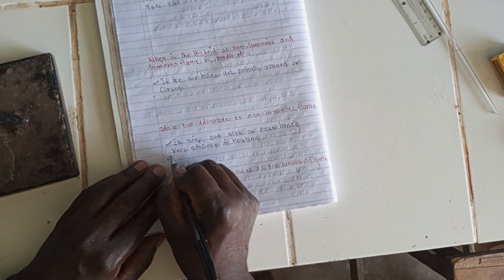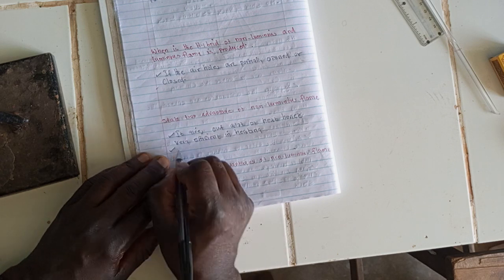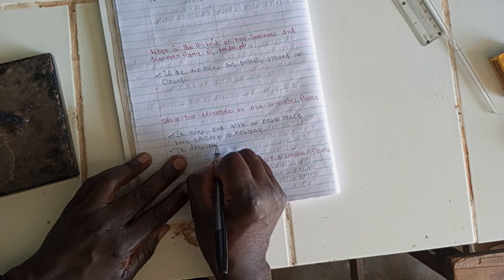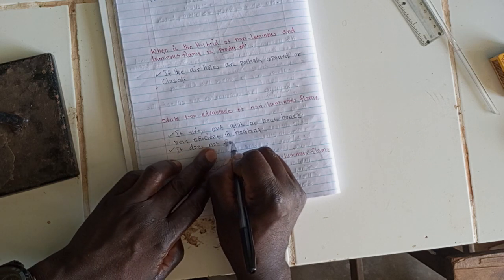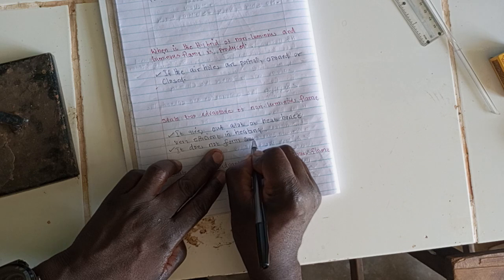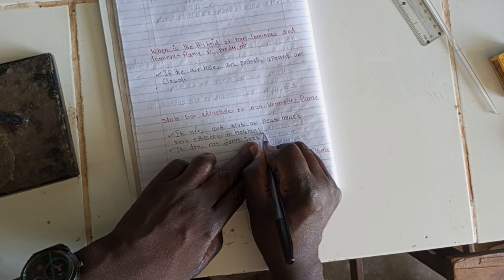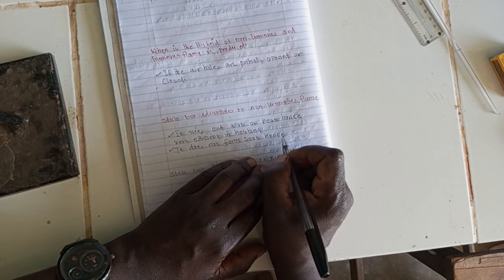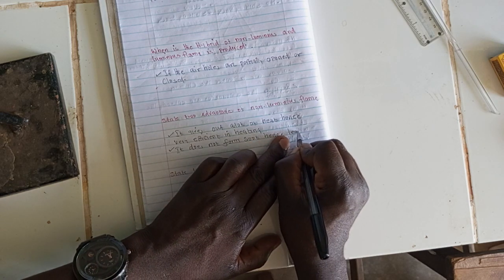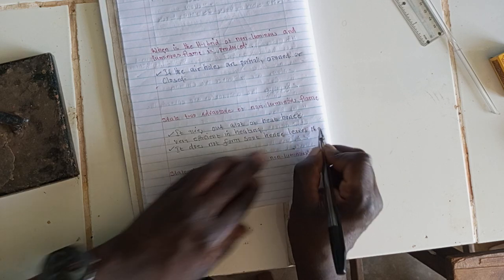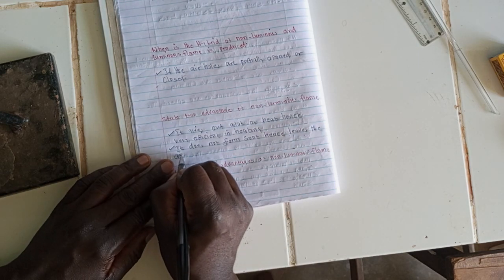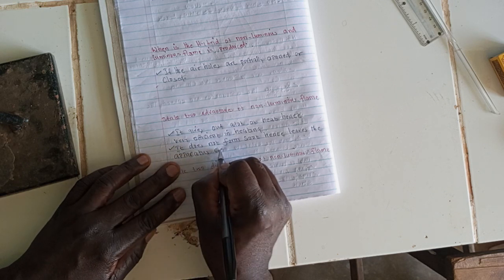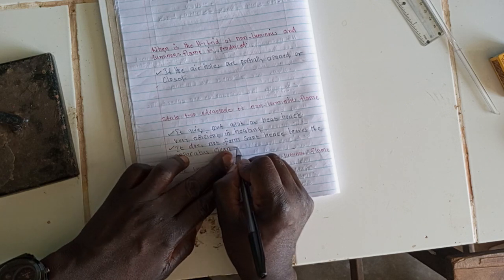That is one. Two, it does not form soot, hence it leaves the apparatus clean after experiment.